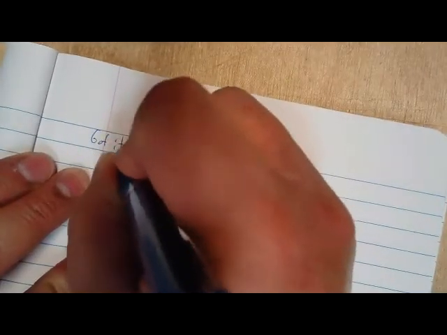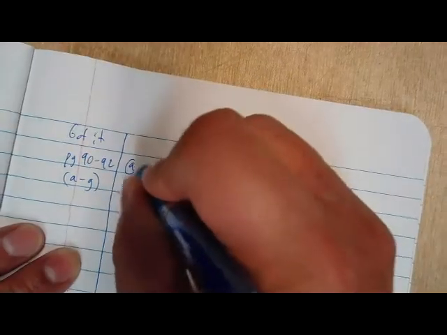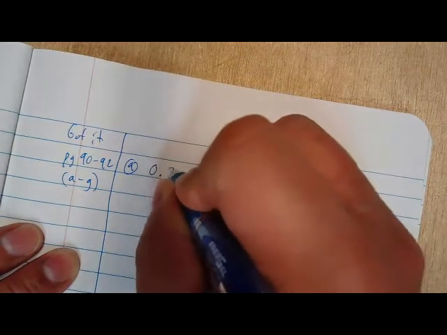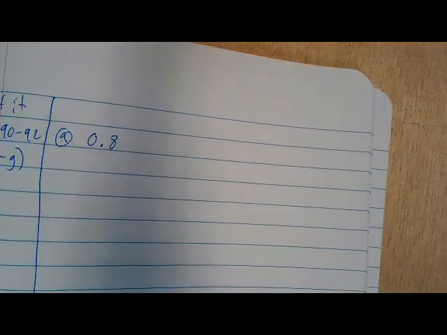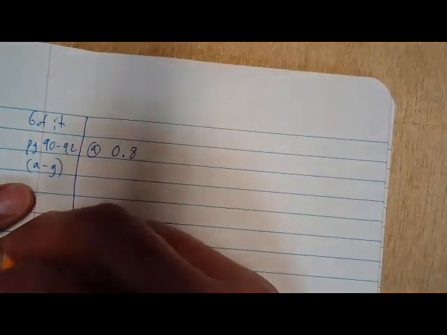All right, these are the got it's. Pages 90 to 92. We're going to do A through G. All right. So here's the deal. You have letter A. You have 0.8. You got to change that 0.8 to a fraction. All right. What do you do?